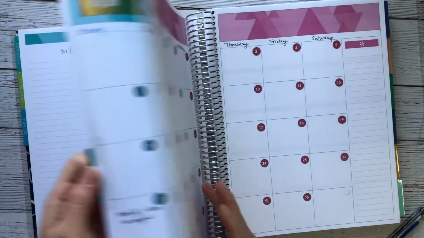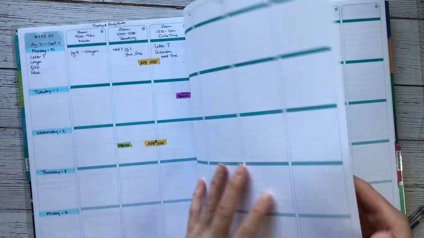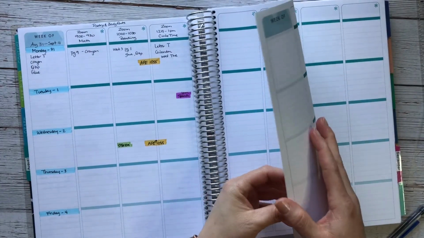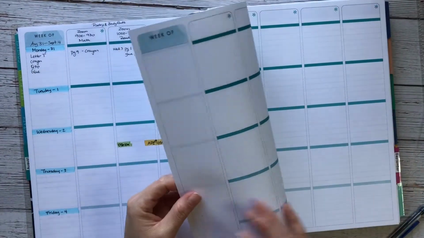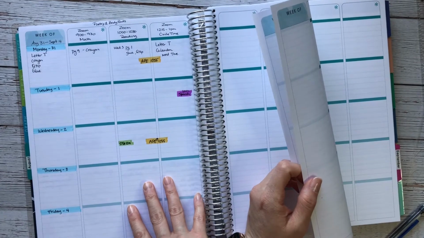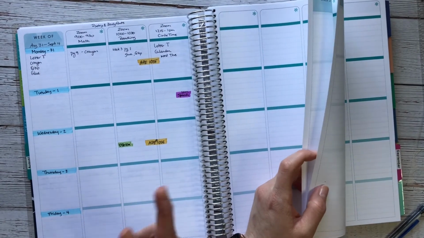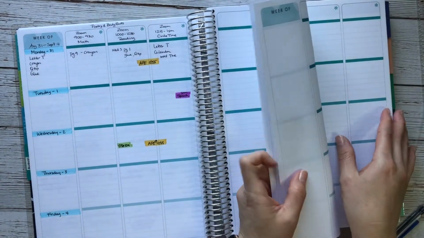Moving forward from August, as I mentioned, it looks like I'll have extra pages because of the type of method that I'm using the planner for, and the amount of kids that I have, which is only 2 kids. So I ended up with extra pages.